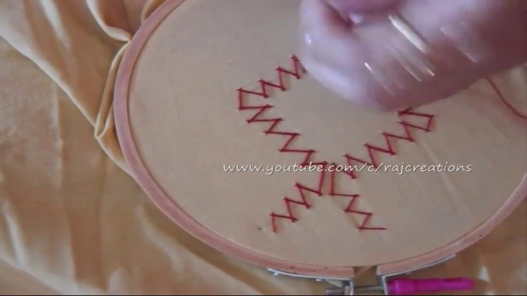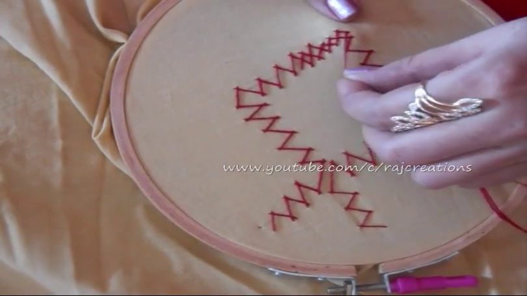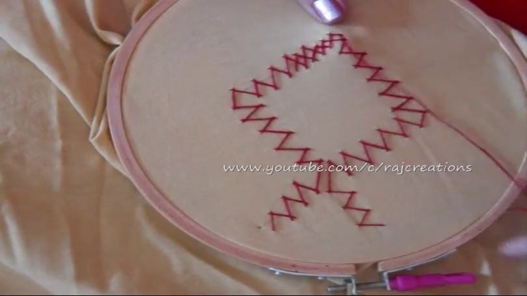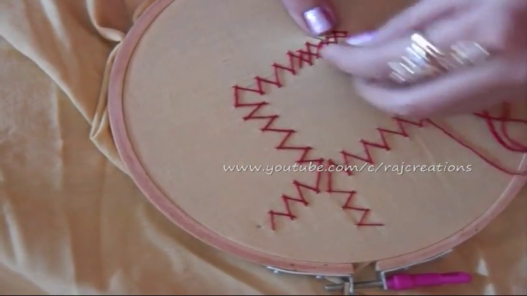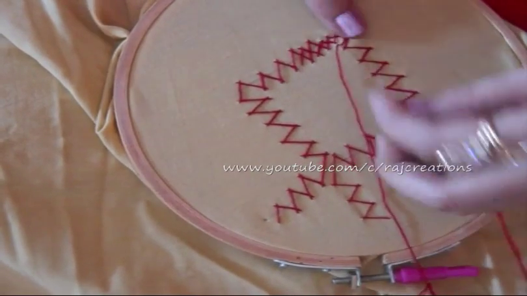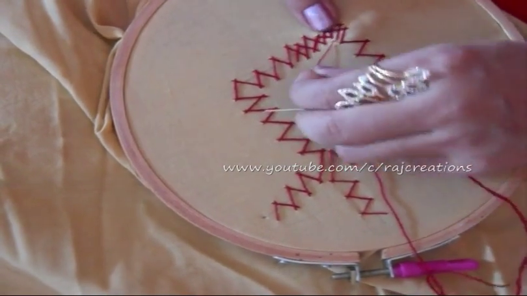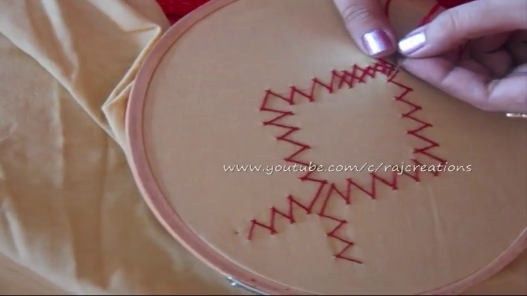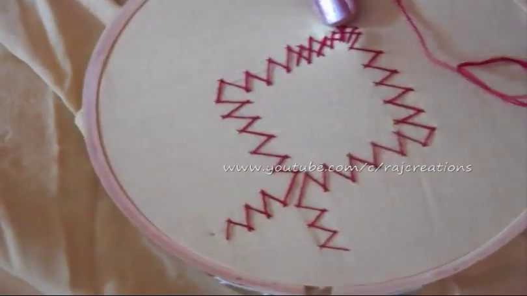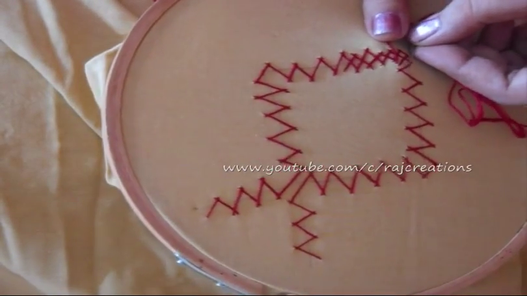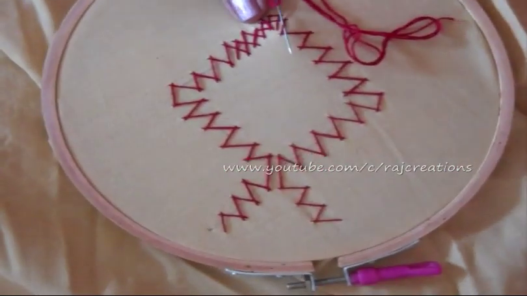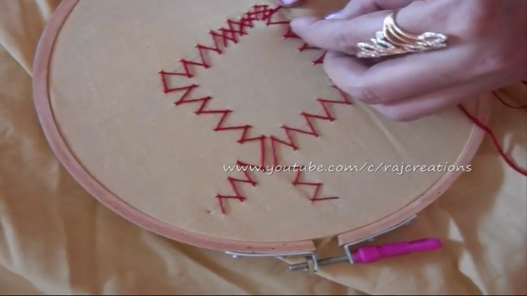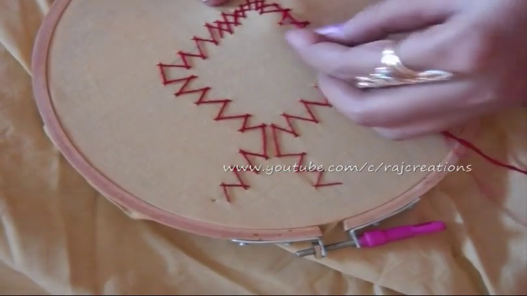This is also helpful when you are embroidering borders. This turning point is always needed when we are doing it on a neckline or side slits and the front pattern of a kurti or suit. This is a multi-purpose pattern.